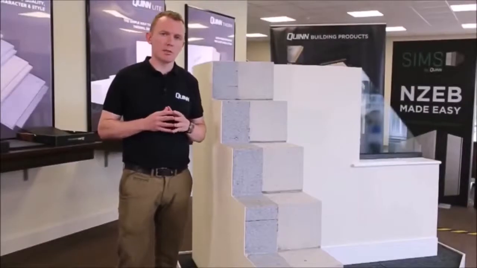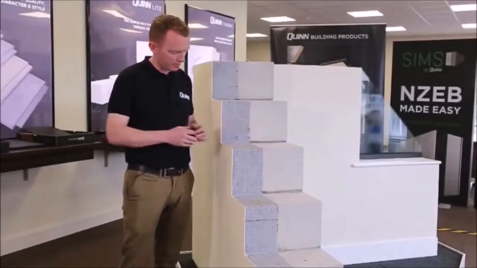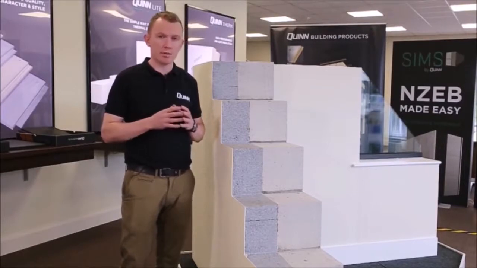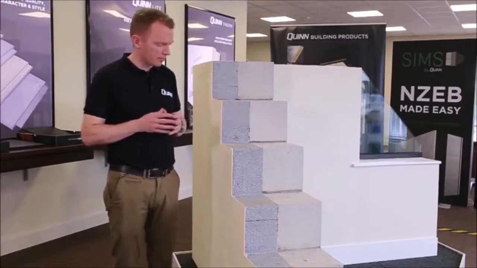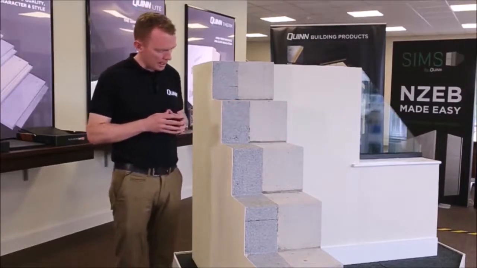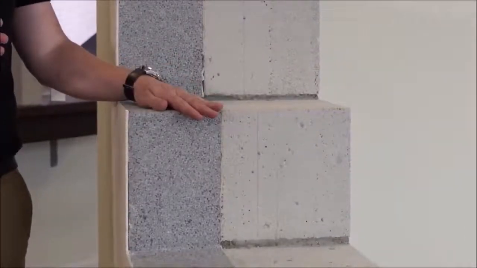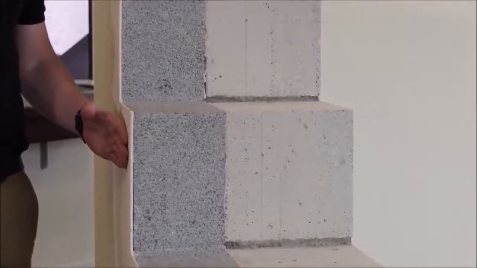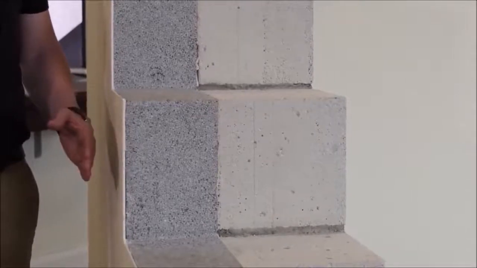So the second key component part of SIMS by Quinn is the external insulation system. There are currently 20 NSAI approved external insulation systems in Ireland, and any of those can be used in conjunction with the Quinlite masonry substrate. So quite simply, the external insulation system includes an insulation layer, and then a build-up of layers on the outside of that to provide your water tightness and your render finish.